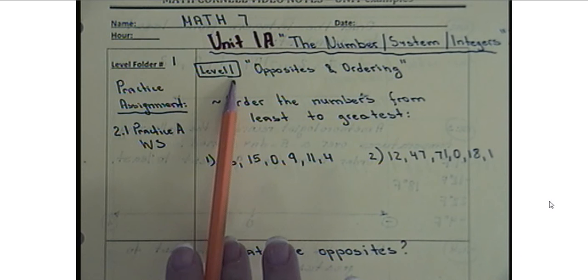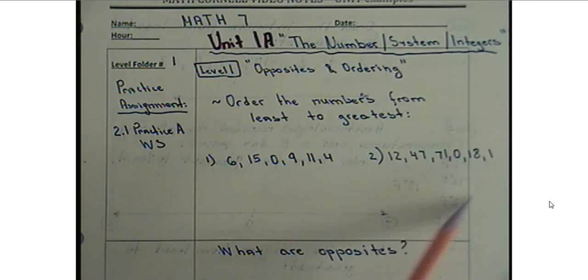So under 2.1 practice A worksheet, you will know that once the video is done, once you're done with all written notes, then your focus will be on the practice assignment. Of course, all of those requirements will be uploaded via Schoology, and you will have to complete each one of the steps in order to be able to move on. So, go ahead, write this down, and then move to the right and look at this big introduction information.